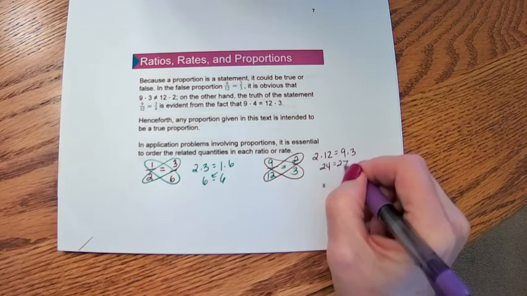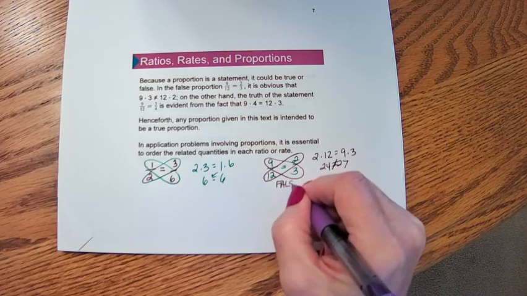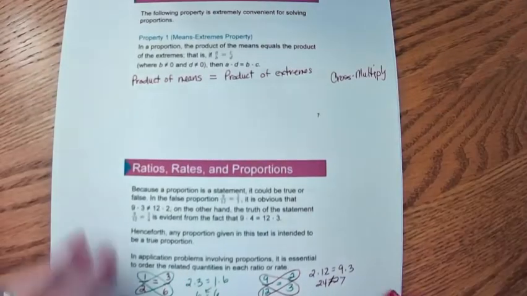Does 24 equal 27? It does not, so this is a false statement. So again, in algebra we would have said we cross multiplied, but in geometry we're going to say the product of the means equals the product of the extremes.